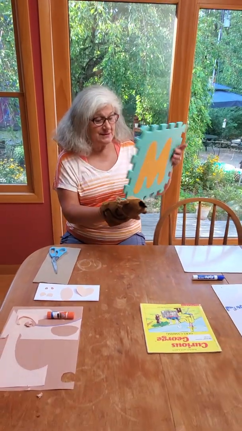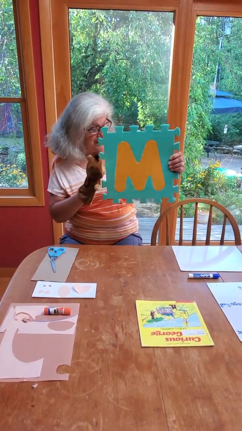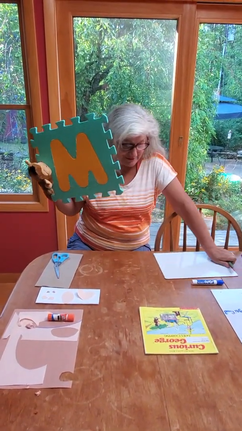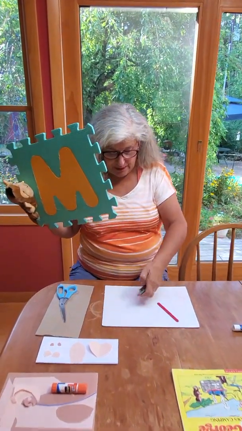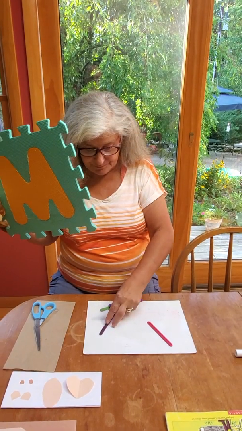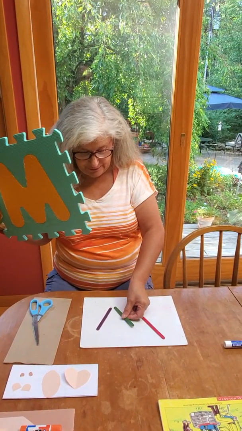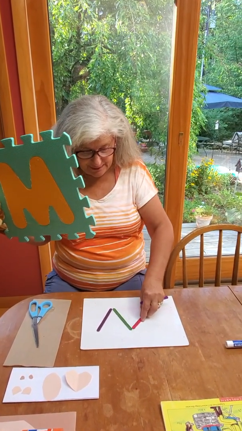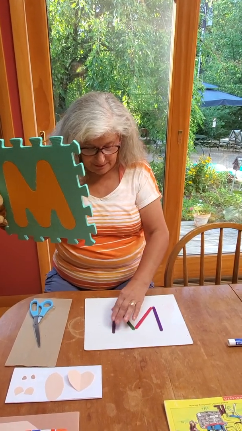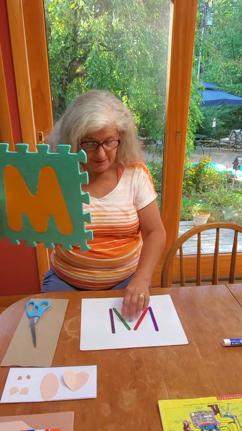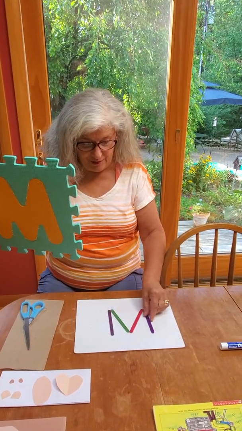So here it is. And I thought what might be fun today is to make an M with sticks before we try to trace it. So I was thinking that it looks a little bit like this, an M. We have these, and you can make it with pebbles in the sand, anything that you've got.